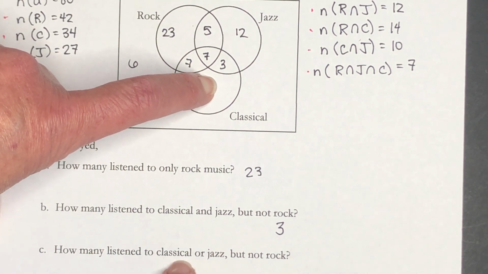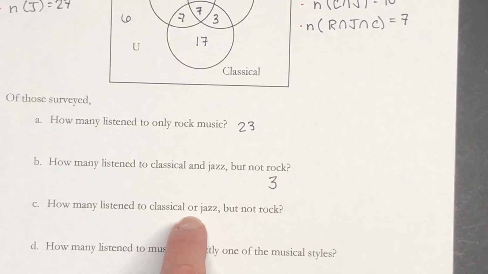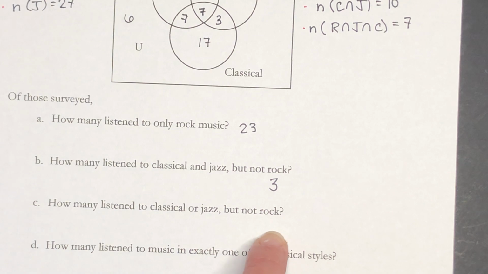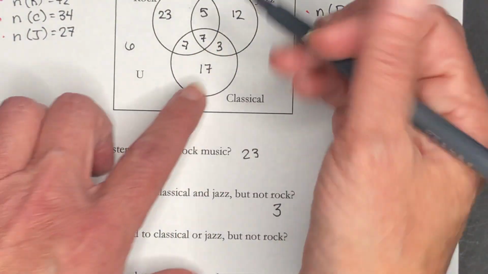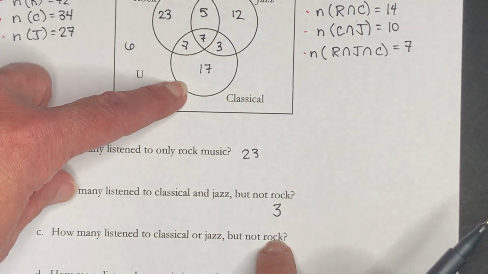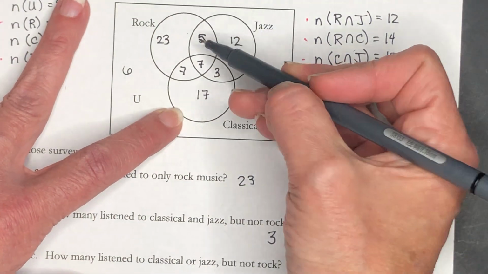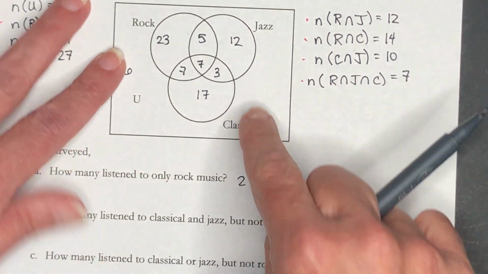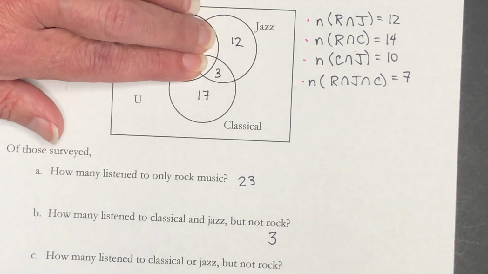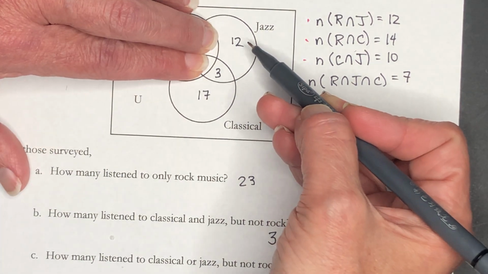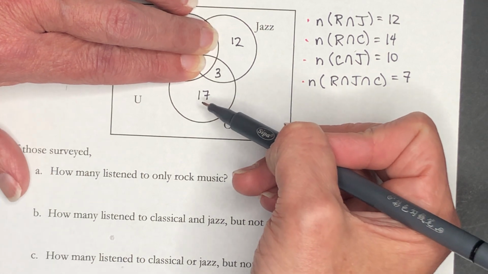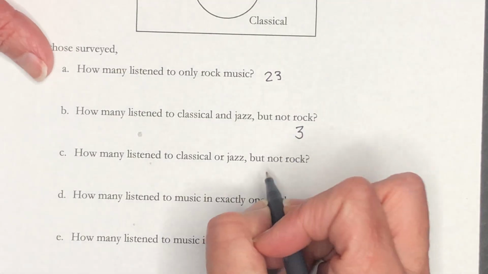How many people listen to classical or jazz, but not rock? Okay, so classical or jazz would be anything in either of these 2 circles. But not rock is going to take away this one, and this one. So classical or jazz is all of these, but then not rock takes away that. So what's left? 12 plus 3 plus 17, which is 32.